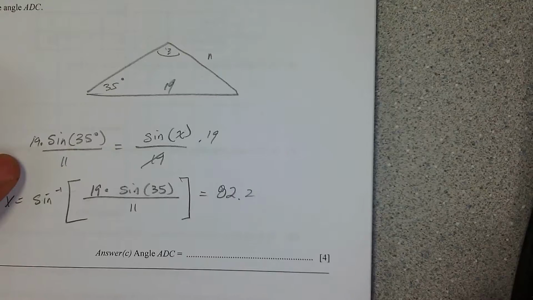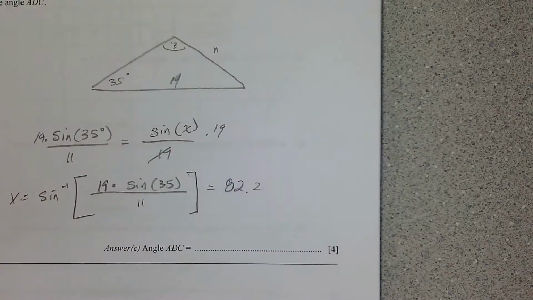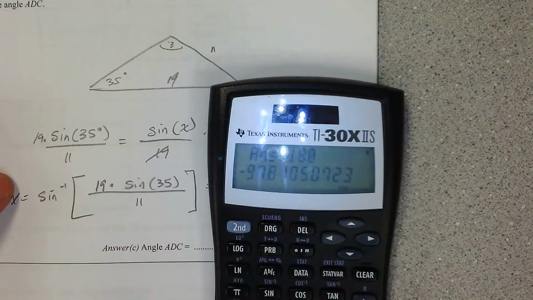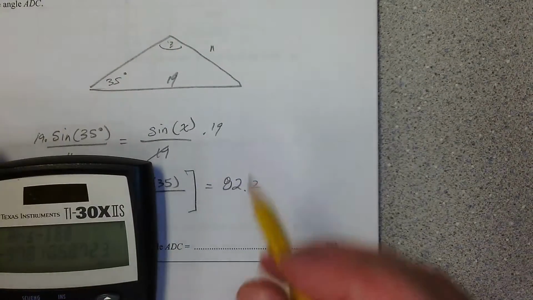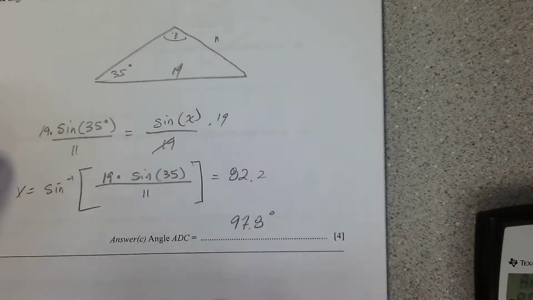Now, how do you get the obtuse angle from that, right? How do you get the obtuse angle from that is you're going to subtract it from 180. So you're going to get 180 minus that. So it's going to be 97.8. 97.8 degrees. Now here's why that works, right?